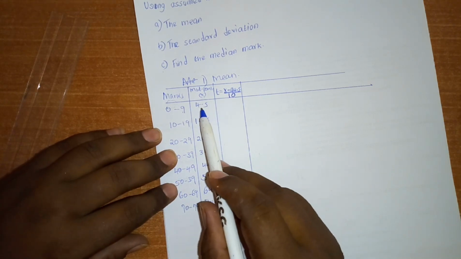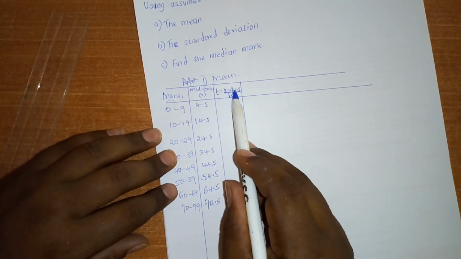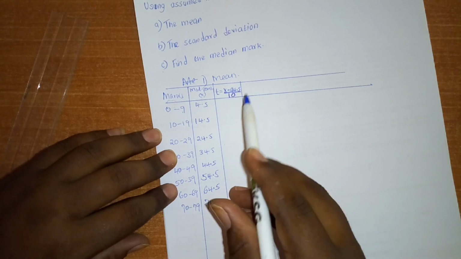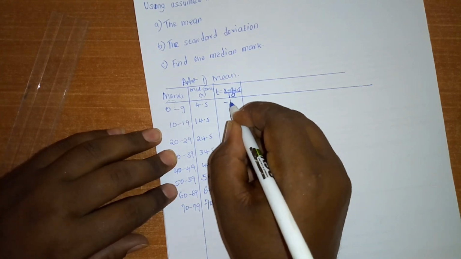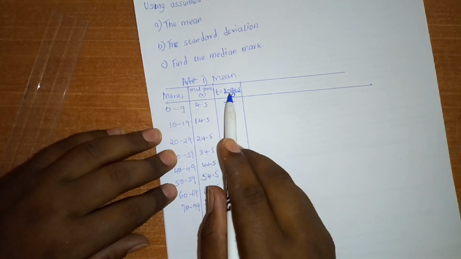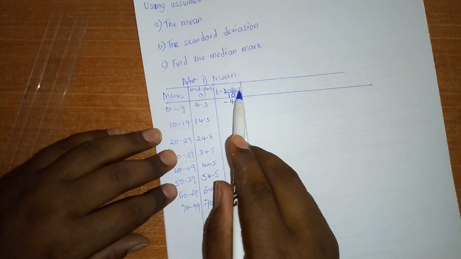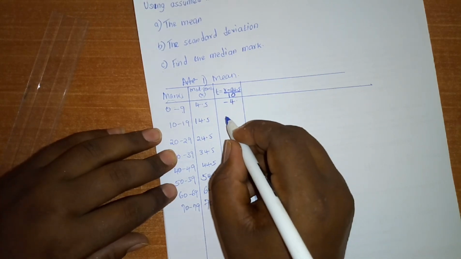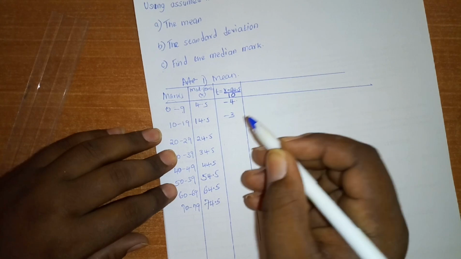So we have 4.5 minus 44.5, that is negative 40. Negative 40 divided by 10 gives negative 4. Then 14.5 minus 44.5 is negative 30, divided by 10 gives negative 3.